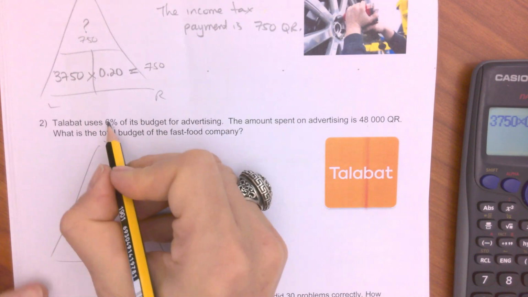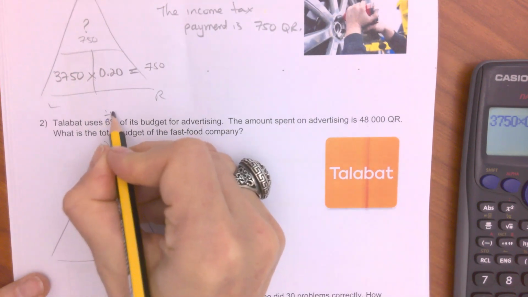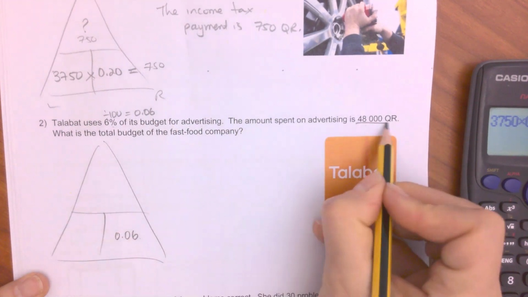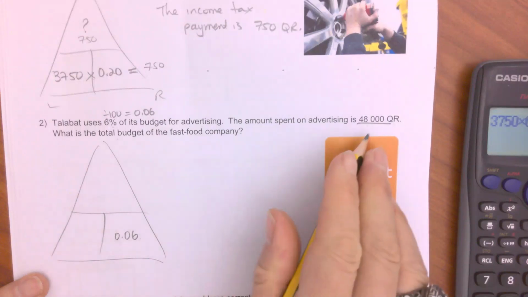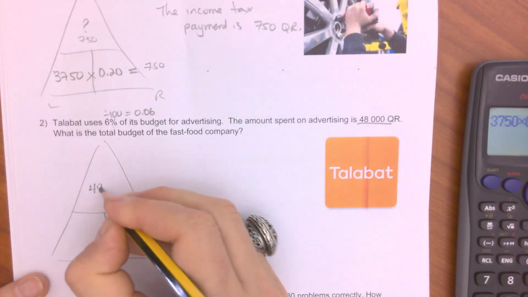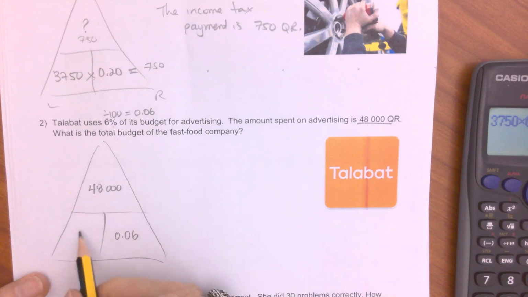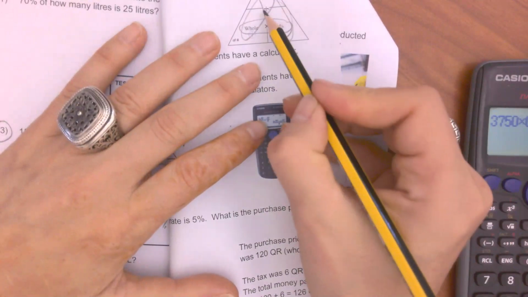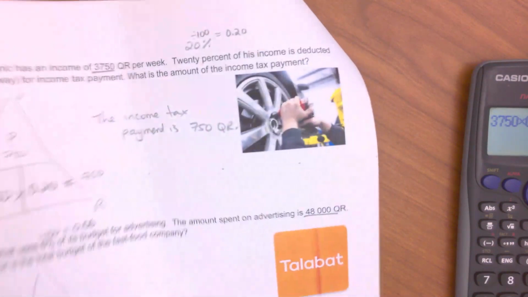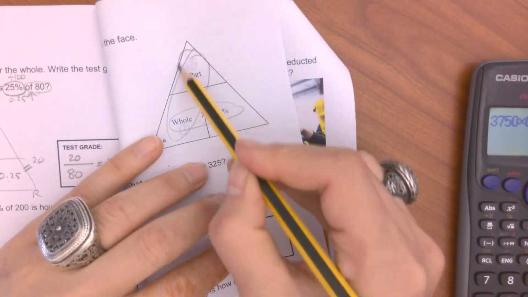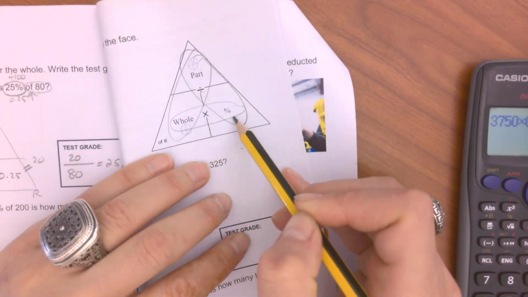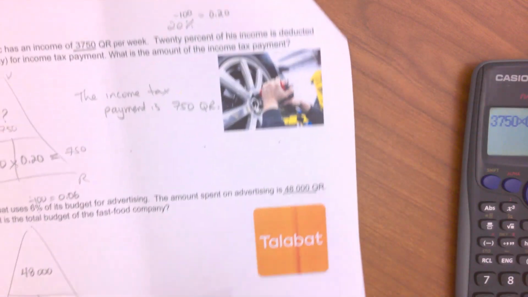So 6% we can do as a decimal. Divide by 100, that equals 0.06. Now this is the part because they have a big budget, but only some is spent on advertising. They must spend others on salaries, so we don't know the whole. So when we have these two, we have to use divide. Now let's make a bigger picture. There, here. So if I have these two, it says use divide. The part is at the top, the whole is here, and the percent is there always. Okay, so we're going to use divide.